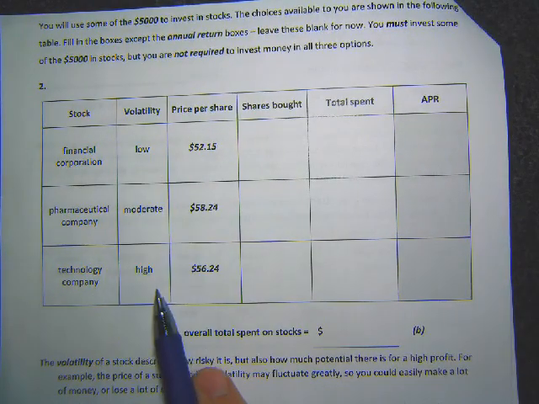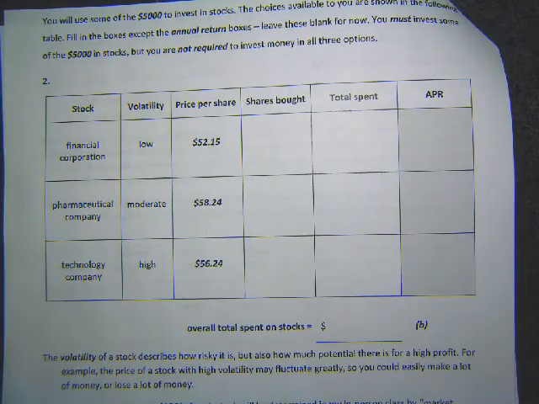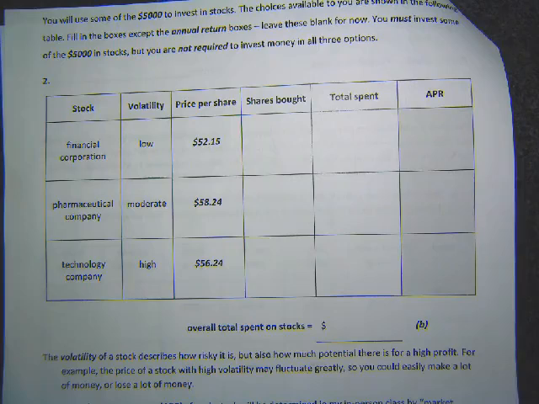Here they have different volatility. Remember, the volatility is how likely the prices are to go up and down. The lower the volatility, it's not going to go up and down as fast. It's going to be kind of slow moving. The higher volatility, it's going to go up and down a lot faster.